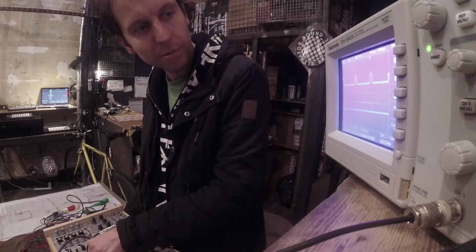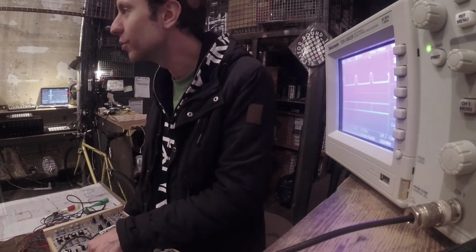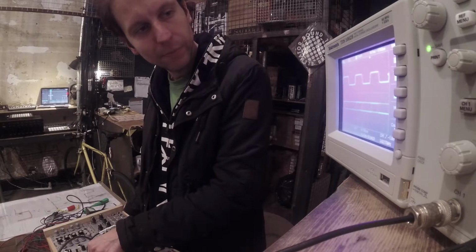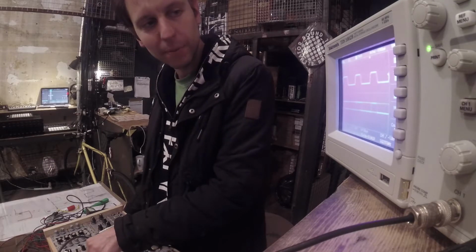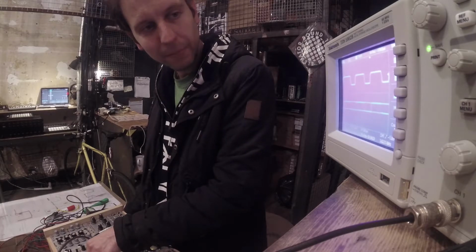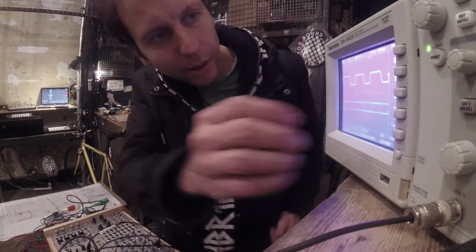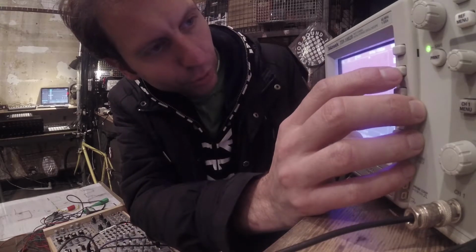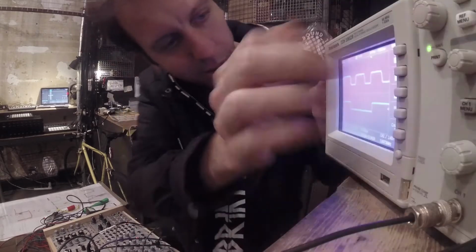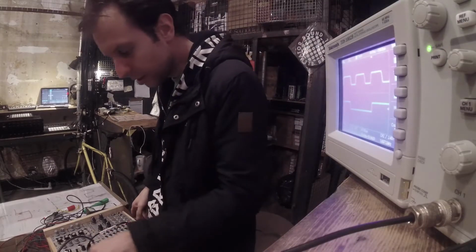Well, obviously that's not puzzling because I'm just dropping below 0. Why does this happen? Well, we can't just see it now. And if I change to channel 2, trigger. Okay, so now we can see it potentially.